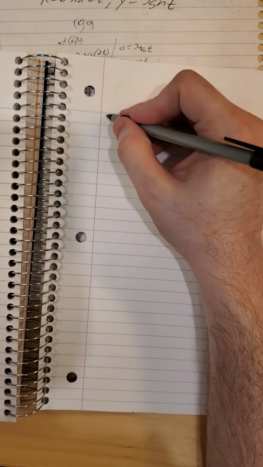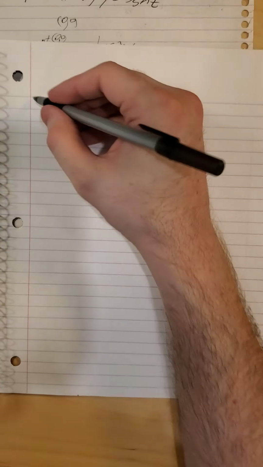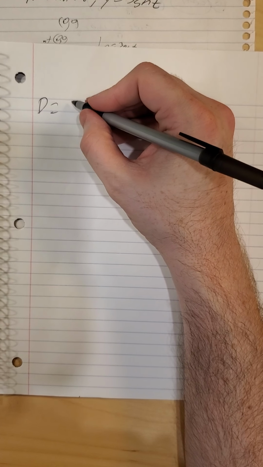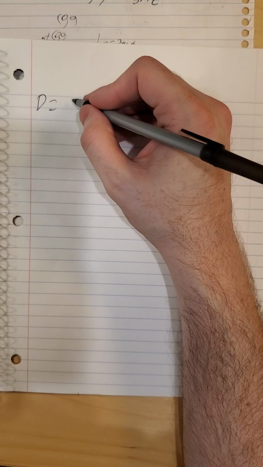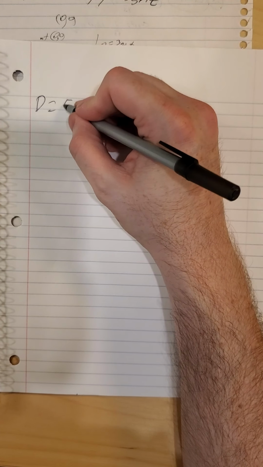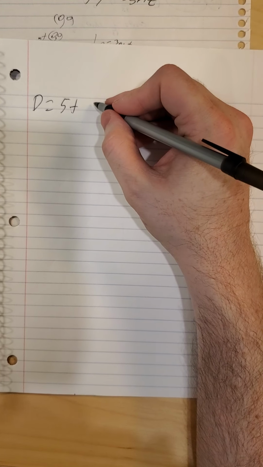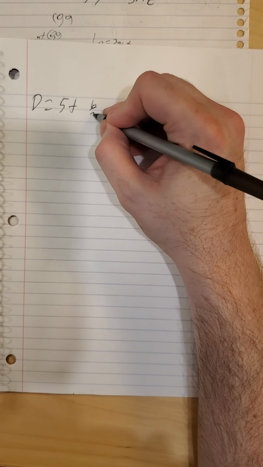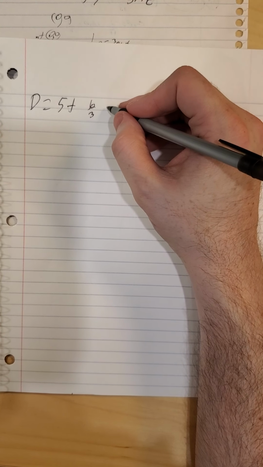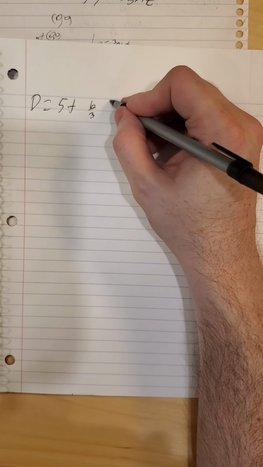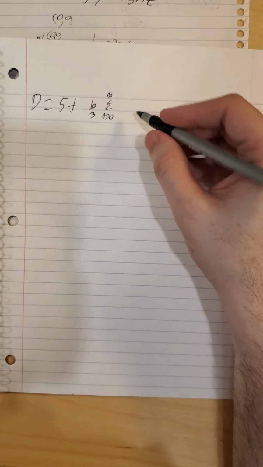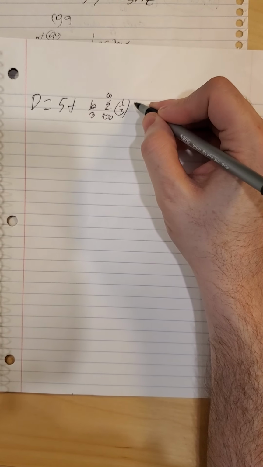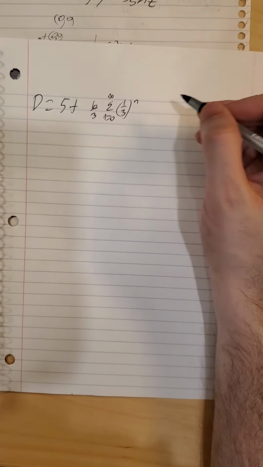Alright, so let's build off of that. So then D is equal to 5 plus 10/3 sum from 0 to infinity of 1/3 to the now n power.